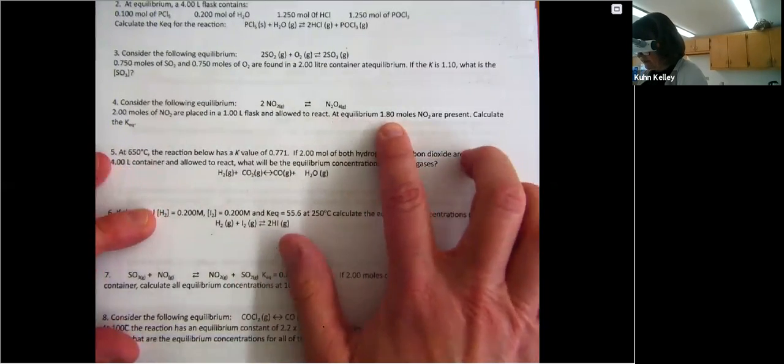So the next piece of information we're given is that at equilibrium, instead of having 2 moles of NO2, I now have 1.8 moles of NO2. So the first thing I need to do is figure out what 2X is and what X is, okay?